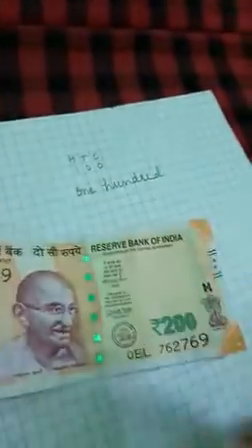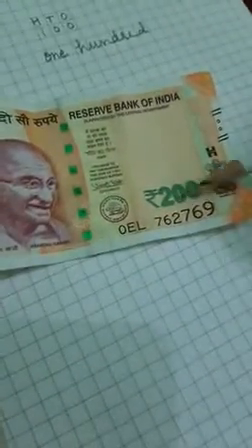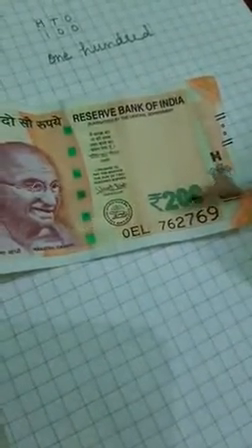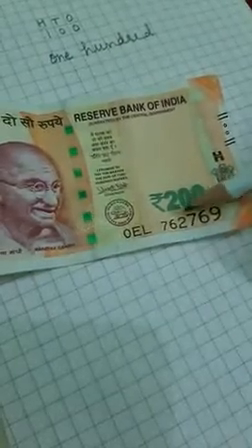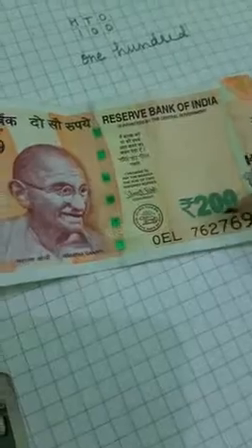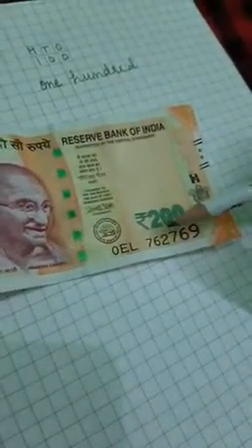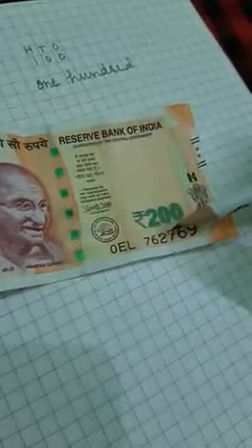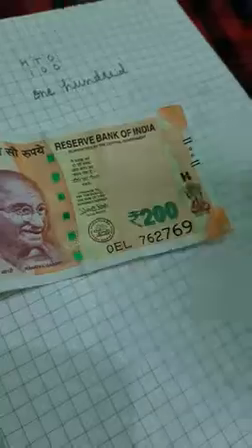Another example we can take of a similar type is a 200 rupee note. Now students, you can easily see again there are three digits, so it is also an example of a three-digit number. Because 2 is at its hundreds place, it is a three-digit number, and it is a 200 rupee note.